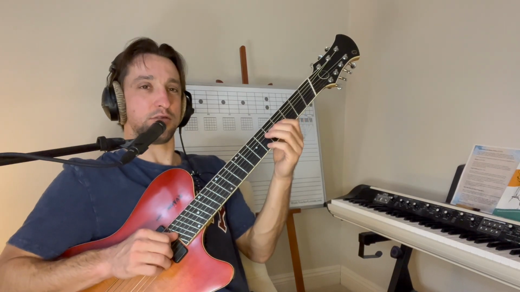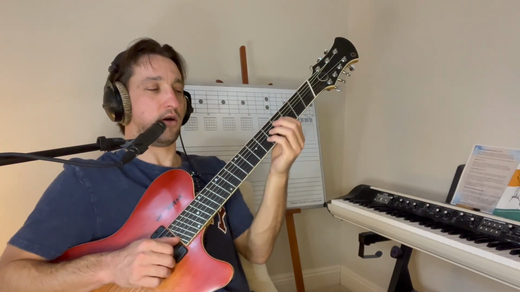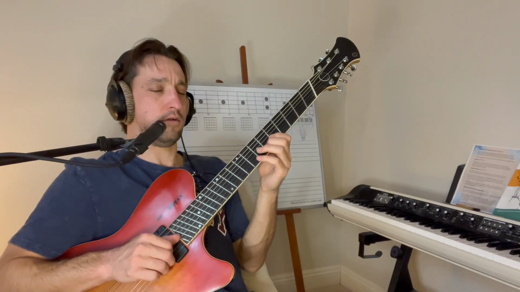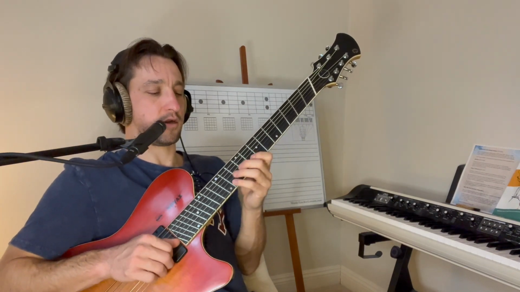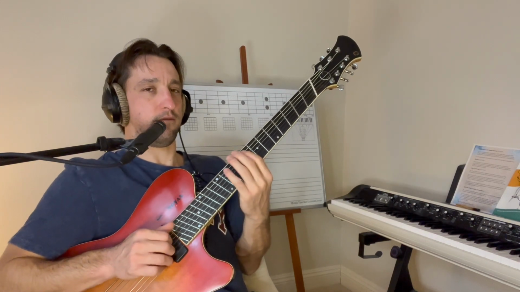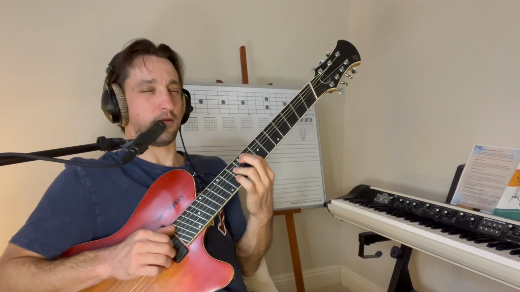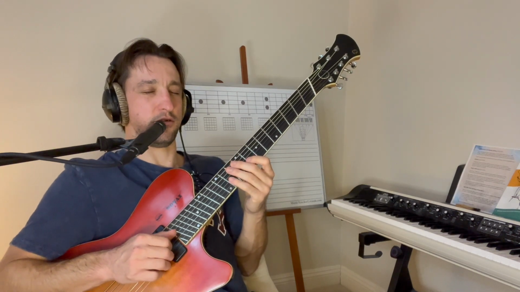I'm going to play just improvising in C minor pentatonic, right? This is all minor pentatonic. I added a blue note already. I'll try not to do that.